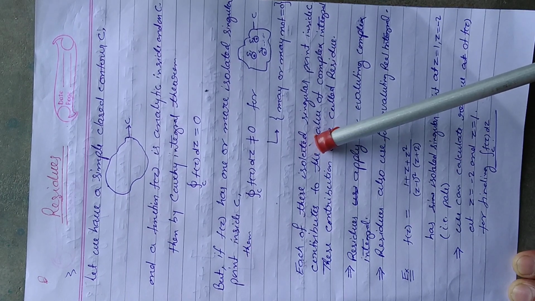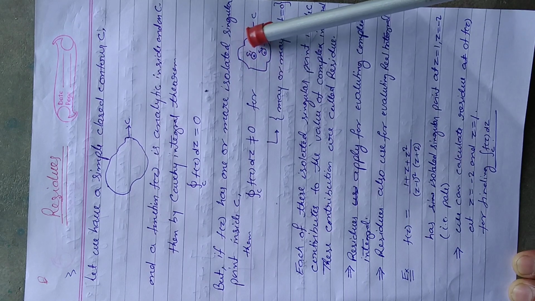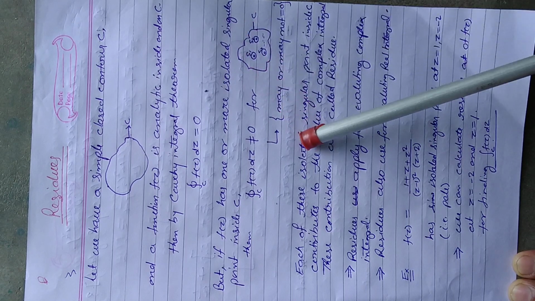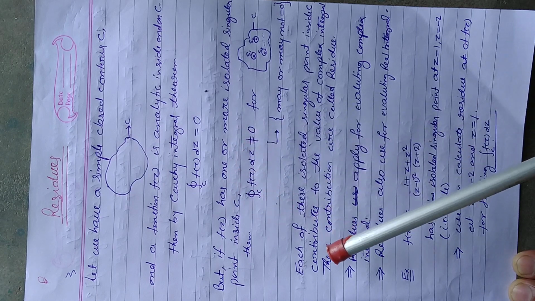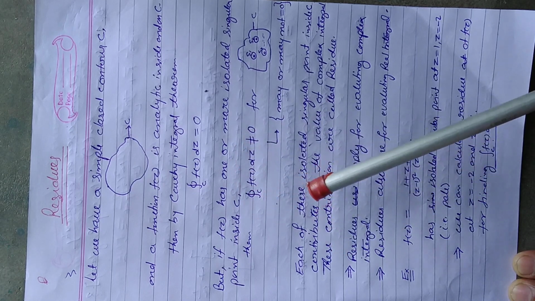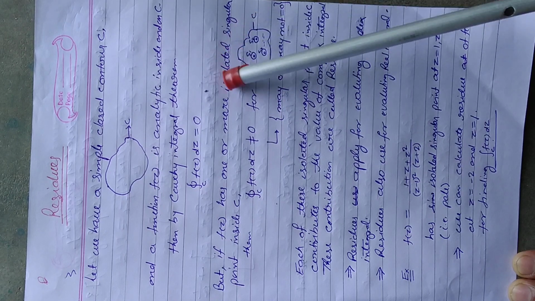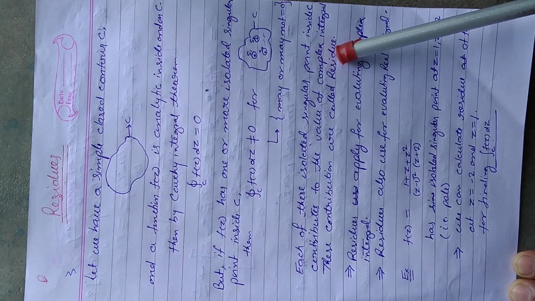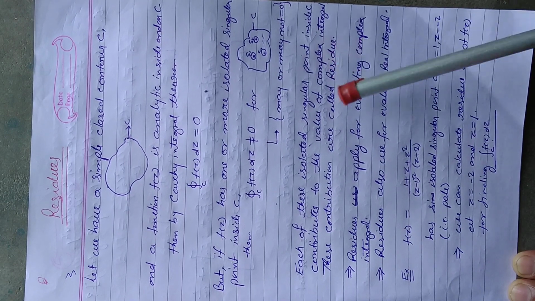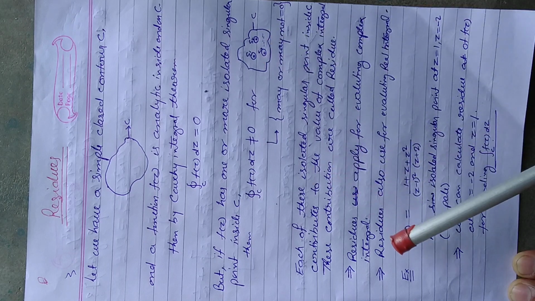It means all the singular points inside this curve C can change the value of the complex integration. This type of contribution of the singular point inside this contour C is known as residue. It means residue is just a contribution of the singular point.